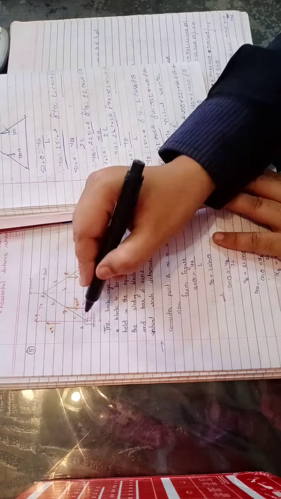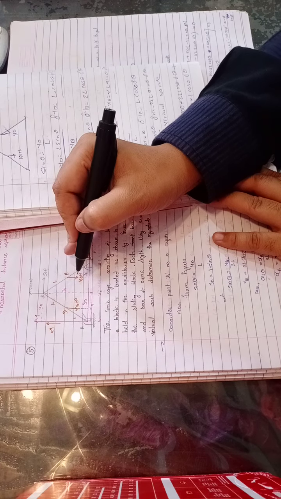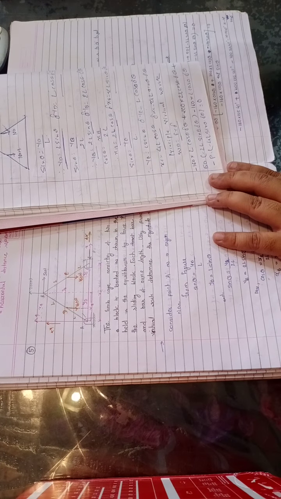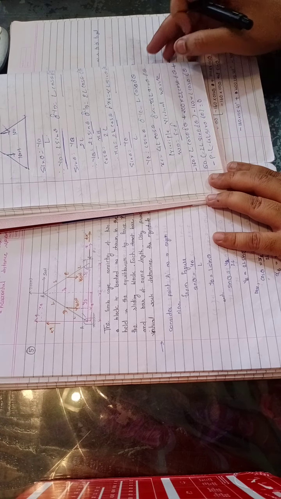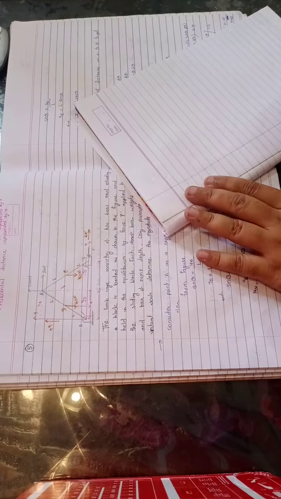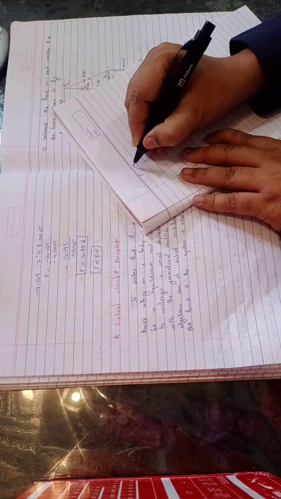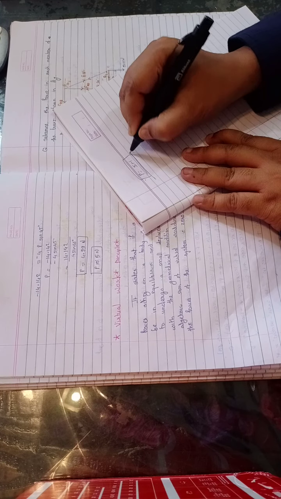That is why this angle is 45 degrees. If you put in the value of theta, we obtain the value of P as almost equal to 5 Newton. That's all.